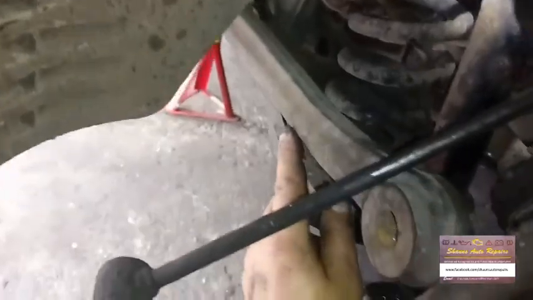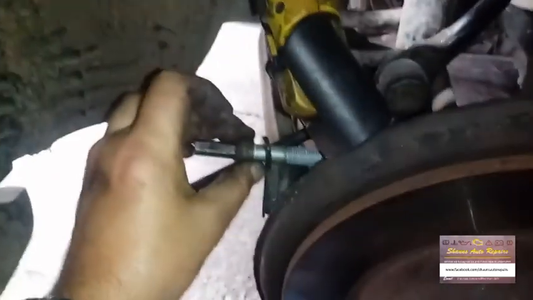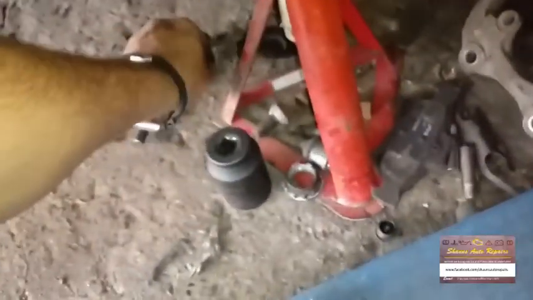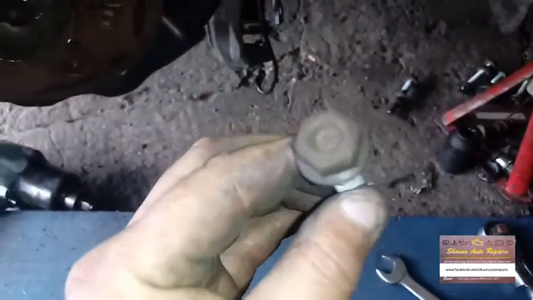This bar at the back is held on by a 10mm Allen key and a 17mm nut, which goes through there. Then we've got the anti-roll bar, which is held onto the bottom of the hub by a 16mm bolt head and a 16mm nut.